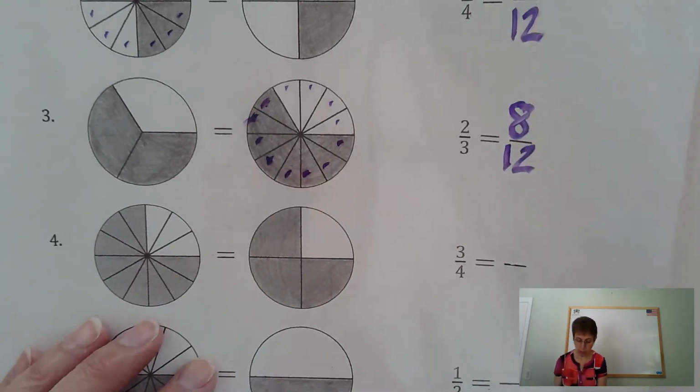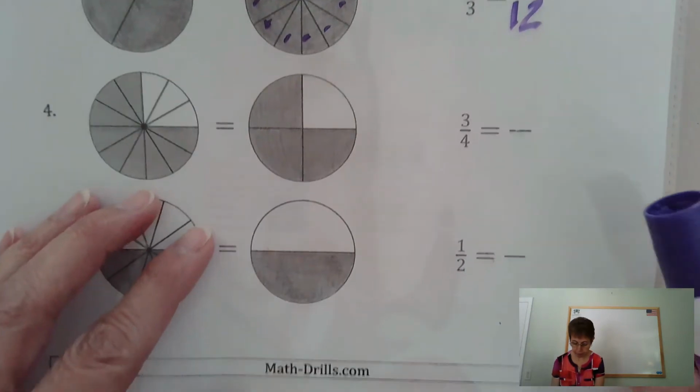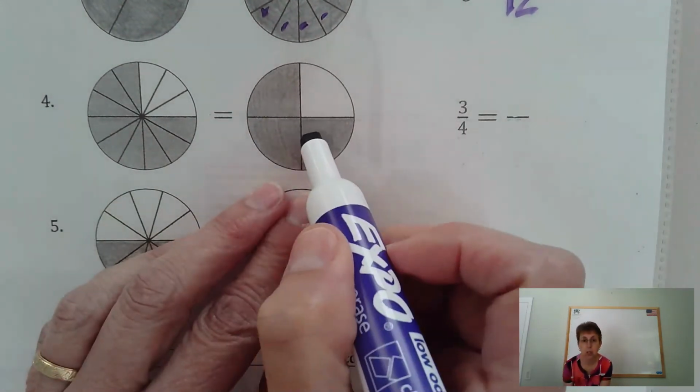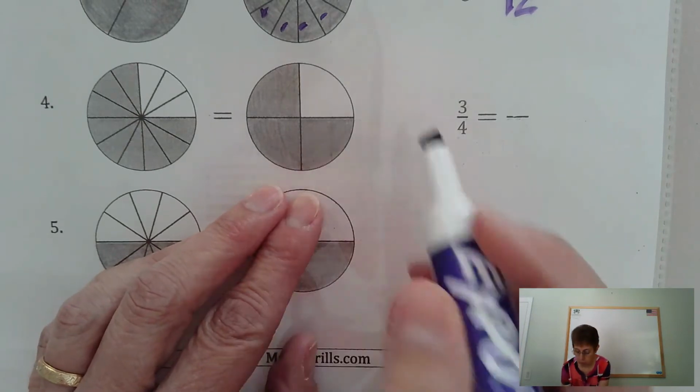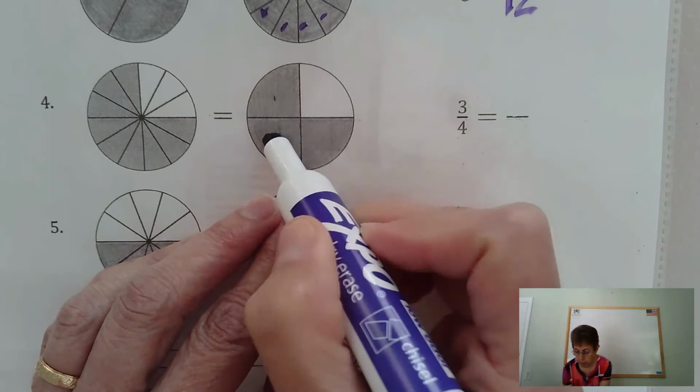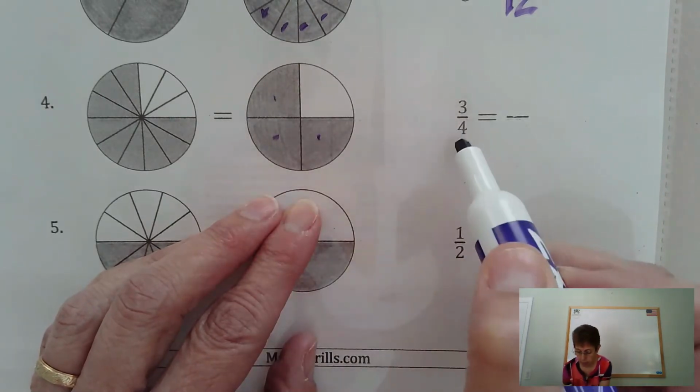Okay, we go down to number 4 here. Number 4 lists 3/4 first, which goes with this circle here. This circle is divided up into 4 equal parts. 3 of those parts are shaded in, 3/4.